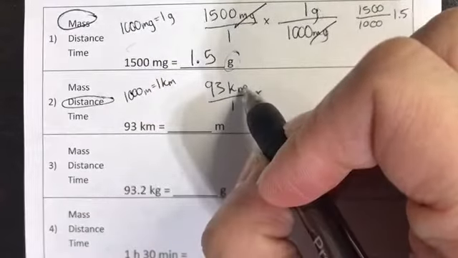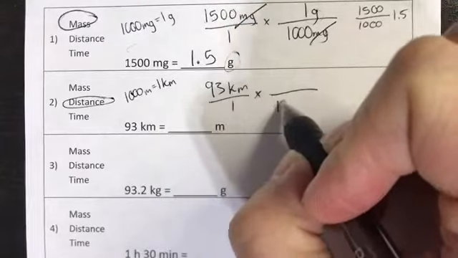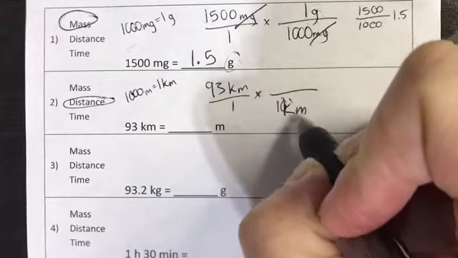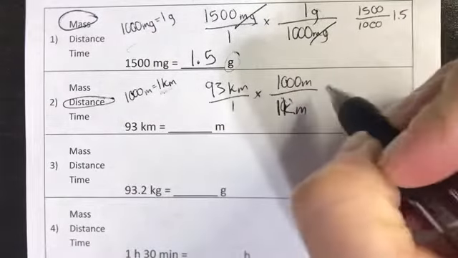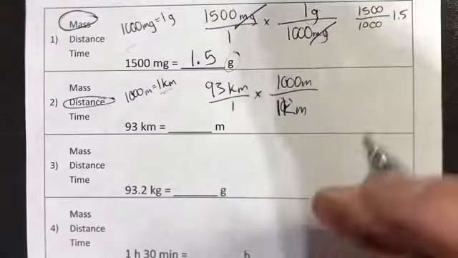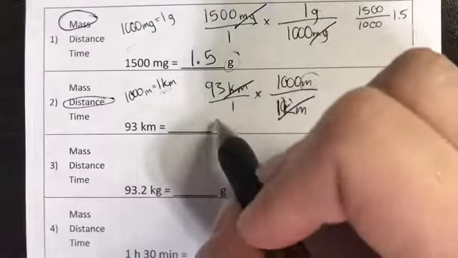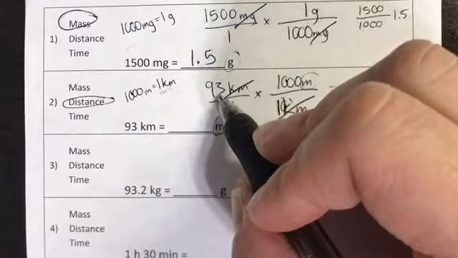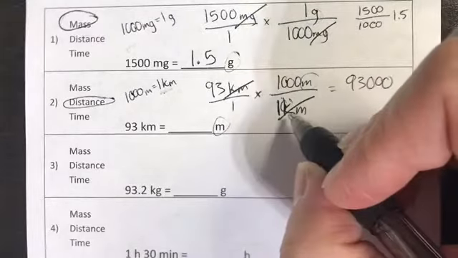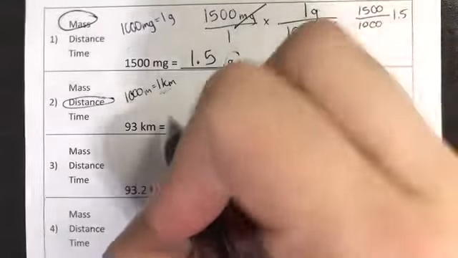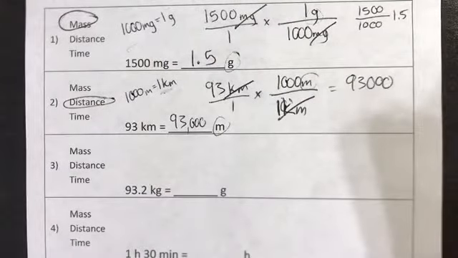So we need the kilometers to cancel out because we want to end up with meters. So to cancel the kilometers, we need the 1 kilometer in the denominator, and then we're going to put the 1,000 meters up above. Which one's numerator and which one's denominator completely depends upon what you're trying to cancel out. So now I can cancel out the kilometers and I'm left with meters, which is what I want. So now I'm going to multiply across. 93 multiplied by 1,000 is 93,000. 1 times 1 is 1. 93,000 divided by 1 is still 93,000. So 93,000 meters is the same as 93 kilometers.